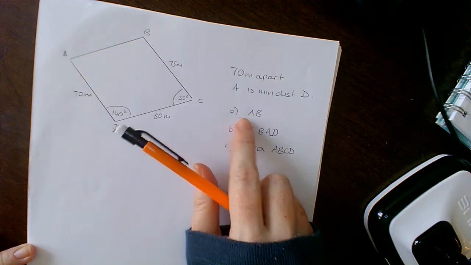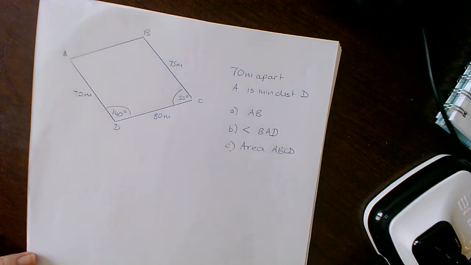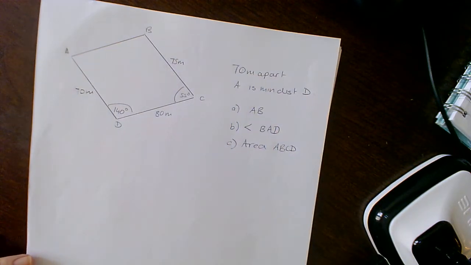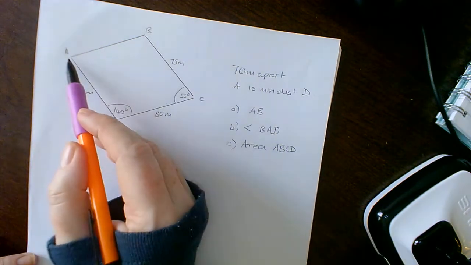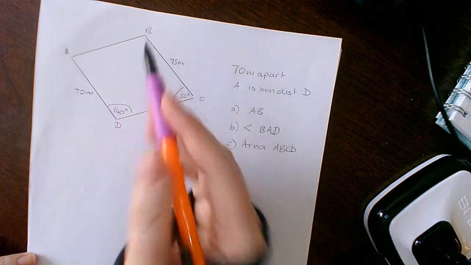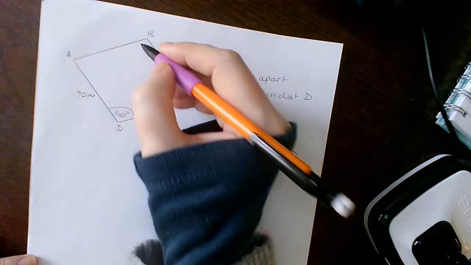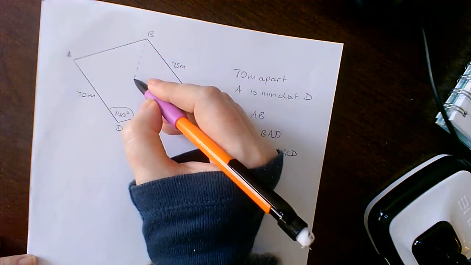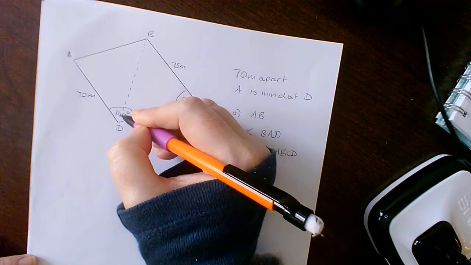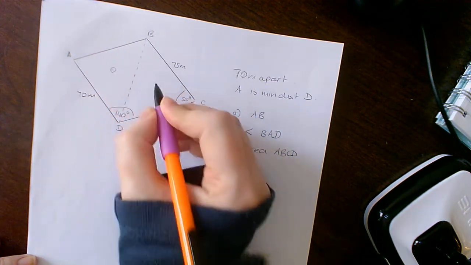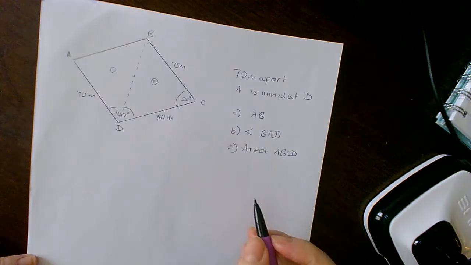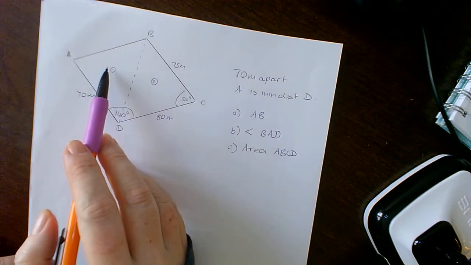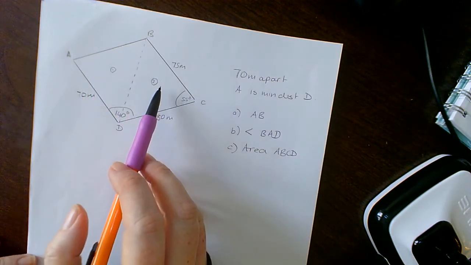So we're going to start by finding the distance from A to B. So this is this distance here. We've got nothing really to help us. The only thing I'm going to draw on this triangle is I'm going to split this up and make it into 2 separate triangles. Call that triangle 1 if you want, and that triangle 2. Sometimes I'll be using this triangle to do things, sometimes I'll be using this one.